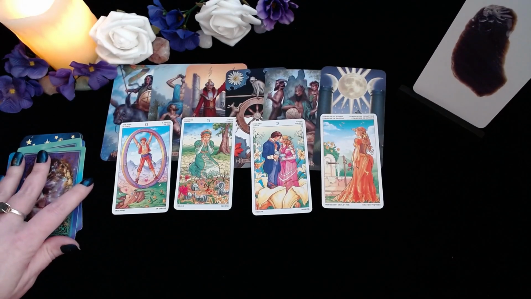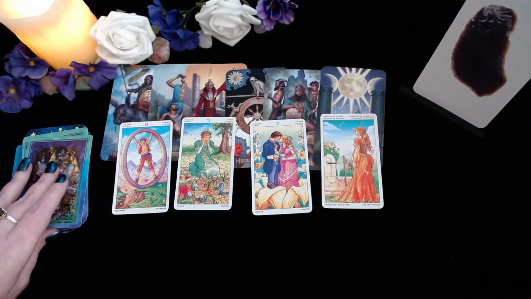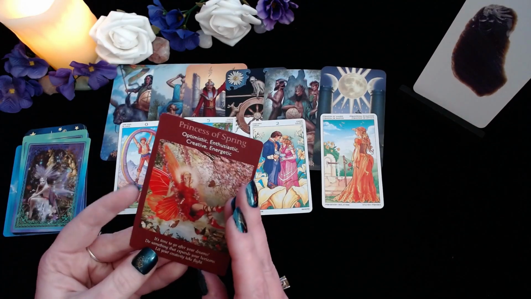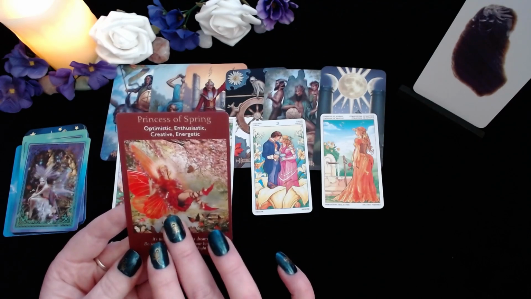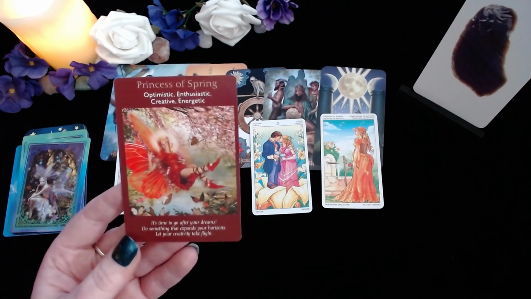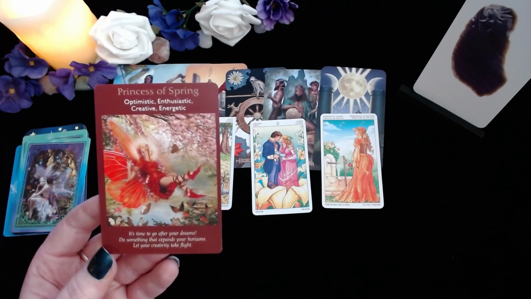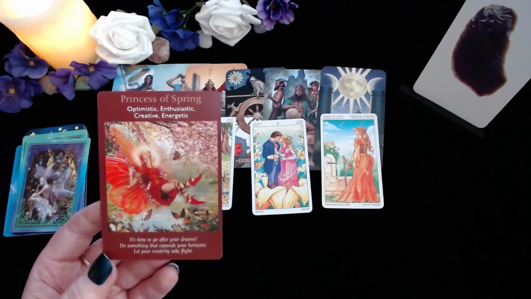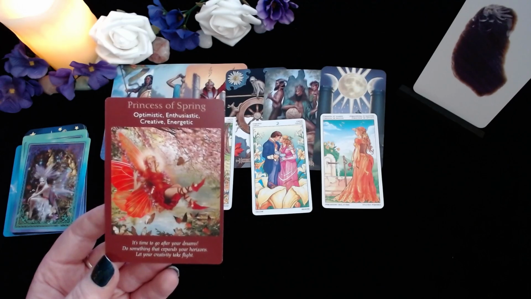I asked the Fairy Tarot, what are the blocks to manifesting in the energy of Mercury retrograde right now? Princess of Spring, here she is again, this time as a block. So it could be waiting for this chance, this full energy, to go after something that you're passionate about. I'm feeling that the brakes have been put on. You can let your creative mind take flight though.